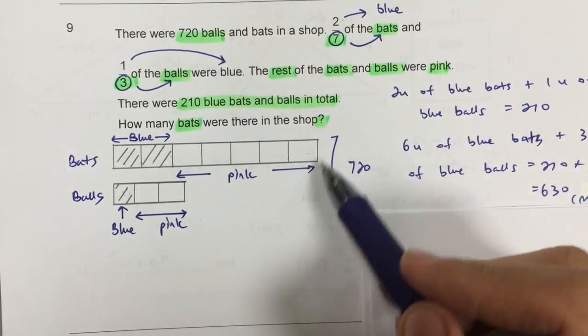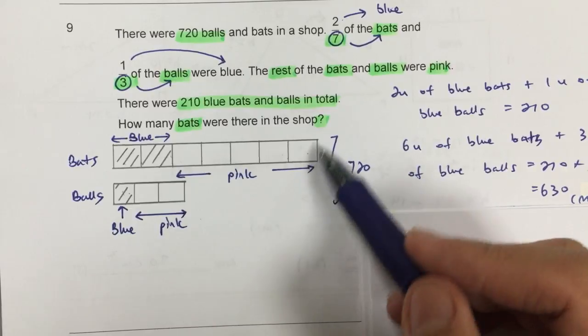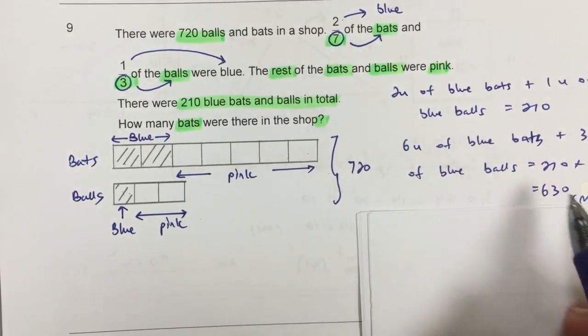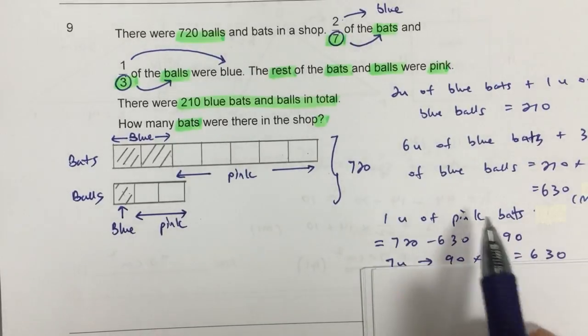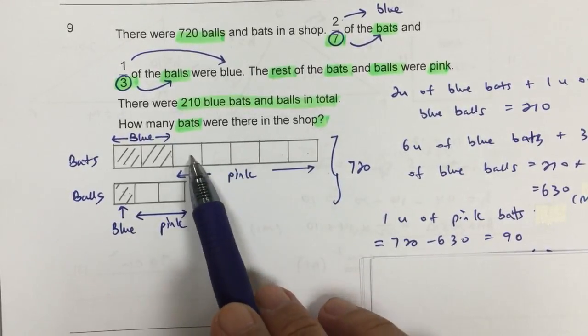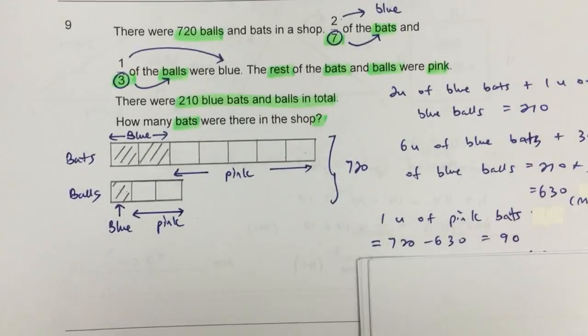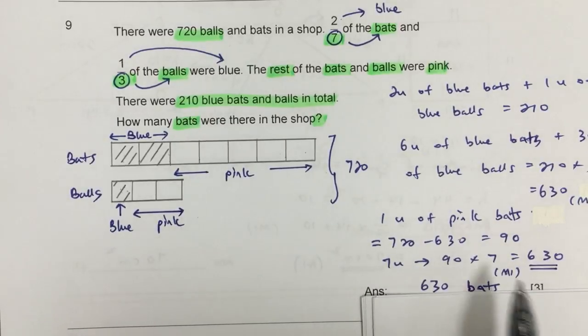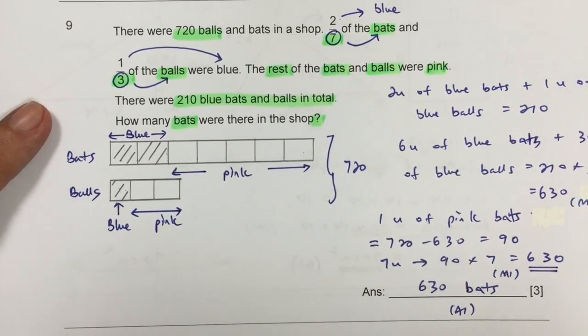Can I find 1 unit here? So I'm left with 1 unit of bat. So 1 unit of bat is given by 720 subtract 630. I have 90. So this is 90 each bar. So I have 7 units. I take 90 times 7. 630 is my answer.